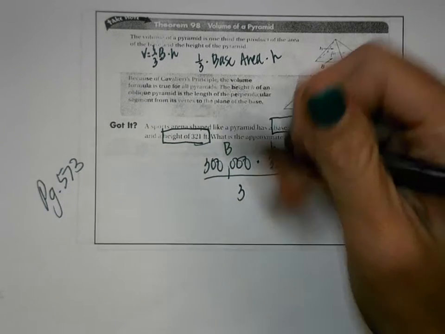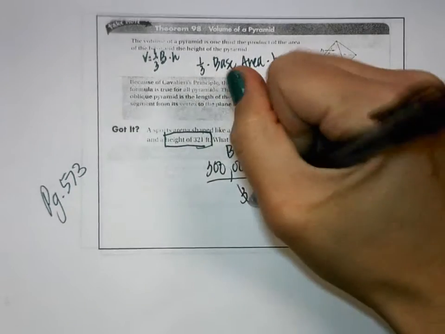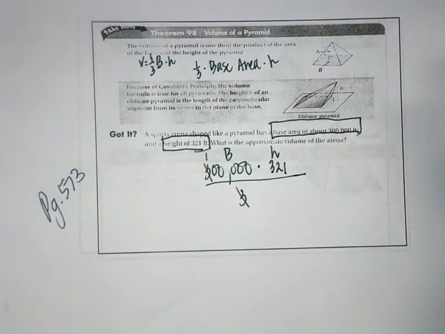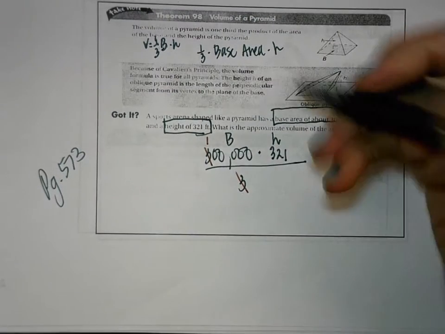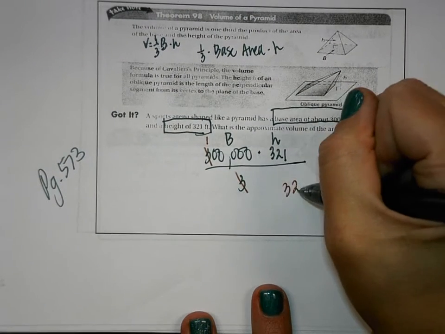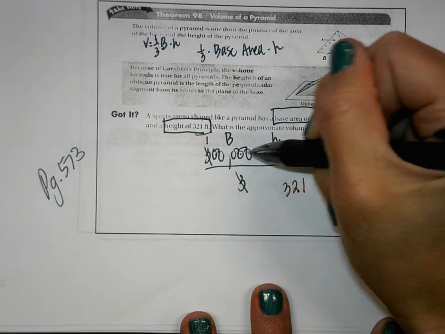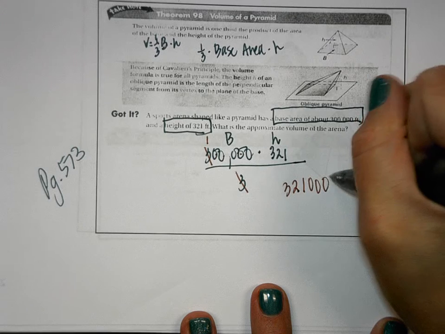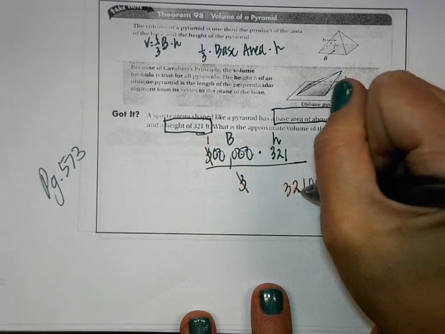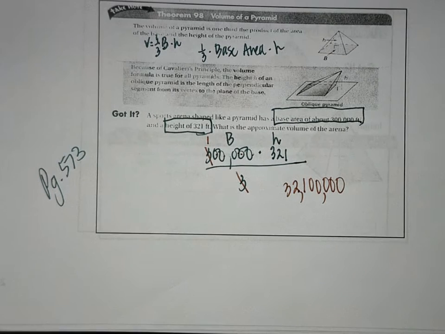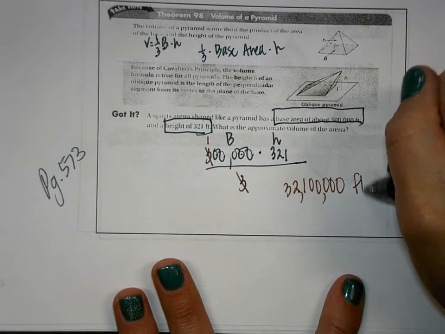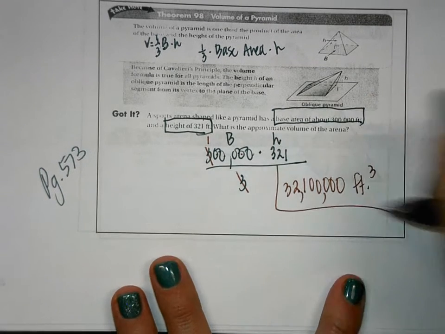Now, I know that 3 goes into 300,000, and I can cancel these out, and that makes a 1. So we end up getting 321, and then 1, 2, 3, 4, 5 zeros. So going backwards, that makes 32,100,000. Very good. 32,100,000 feet cubed for the volume.